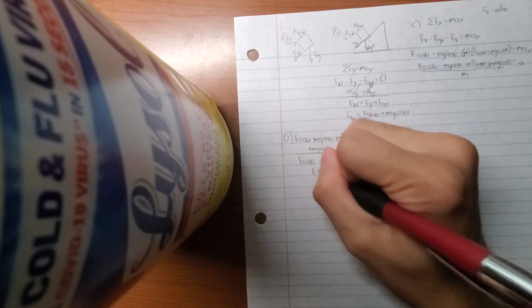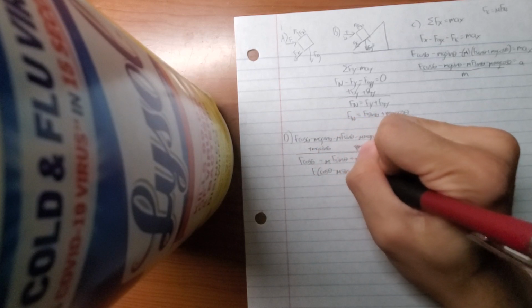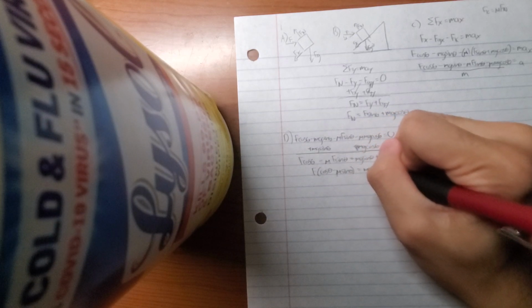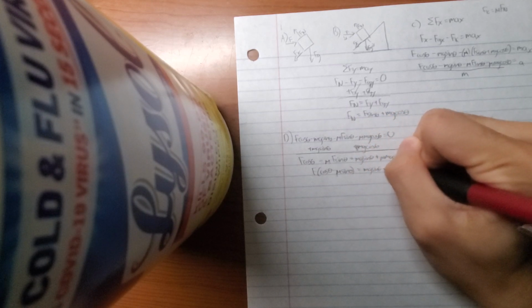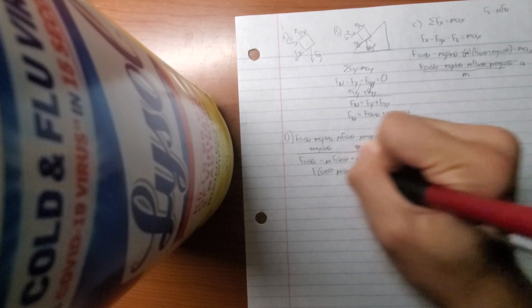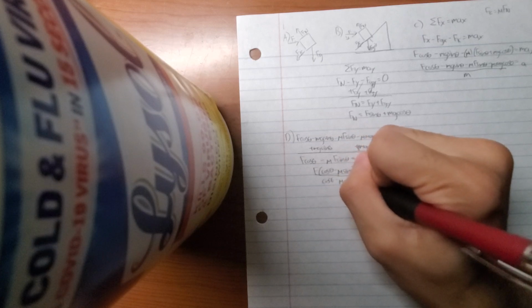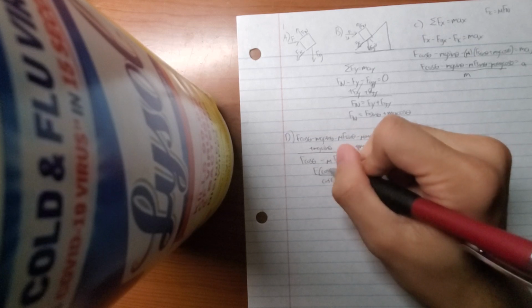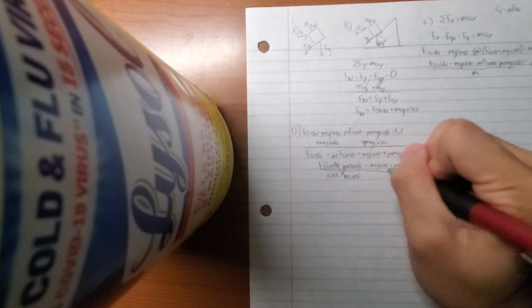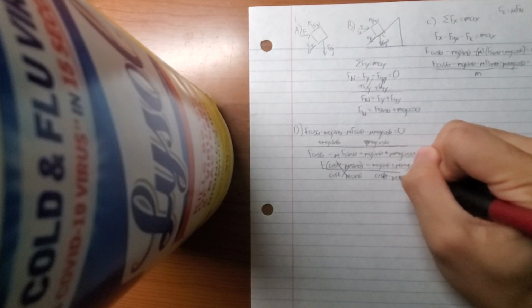So we can factor out the F. F times cosine theta minus mu sine theta equals mg sine theta plus mu mg cosine theta. So we're going to divide this by cosine theta minus mu sine theta to isolate for the F. Sorry, I'm just trying to hurry up.